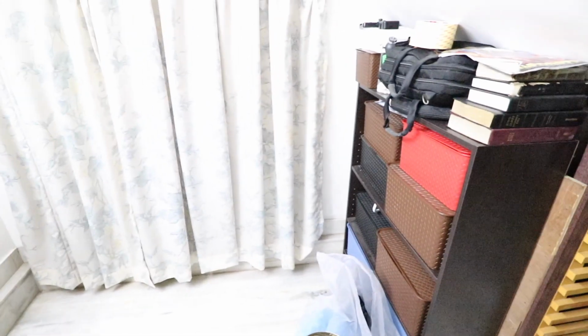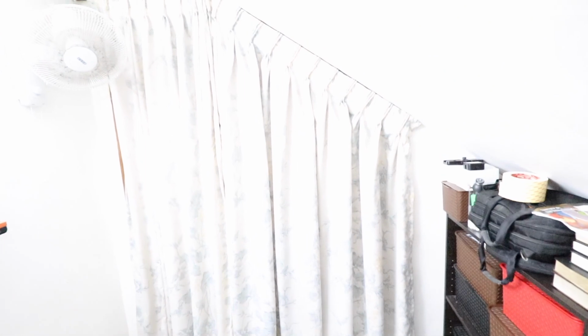This is a space which I just removed those backdrops. Looks like there's a lot more space here.